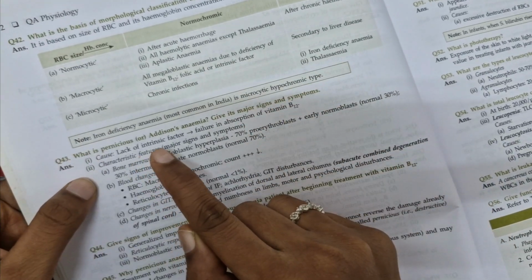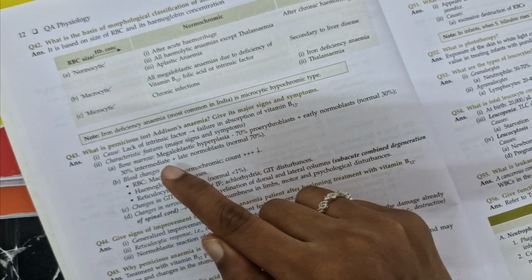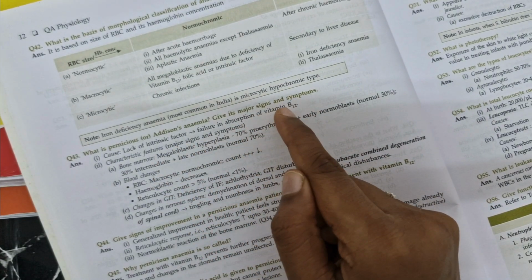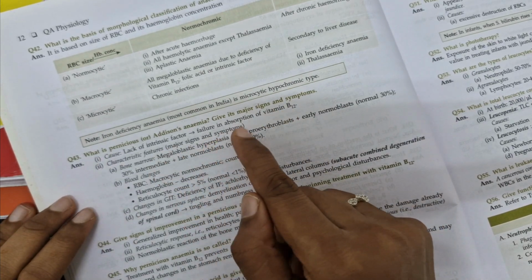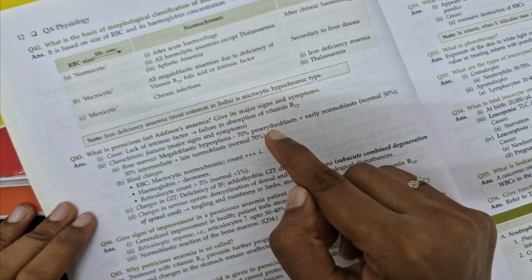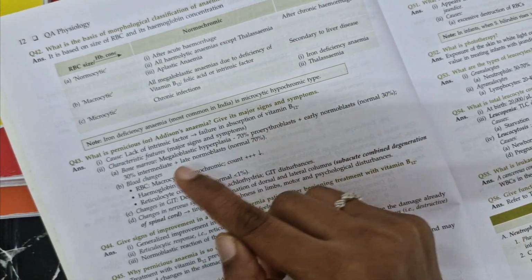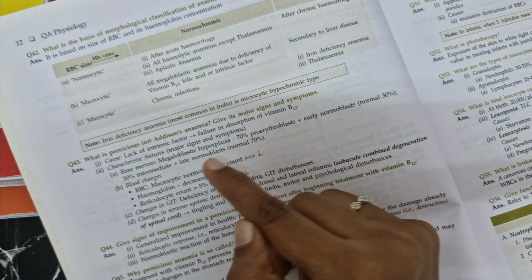What is pernicious anemia or Addison's anemia? Give its major signs and symptoms. Cause: lack of intrinsic factor, which leads to failure of absorption of vitamin B12. Characteristic features, major signs and symptoms: in the bone marrow, megaloblastic hyperplasia, 70% proerythroblast and early normoblast, where normal is 30%, and 30% intermediate and late normoblast, where normal is 70%.